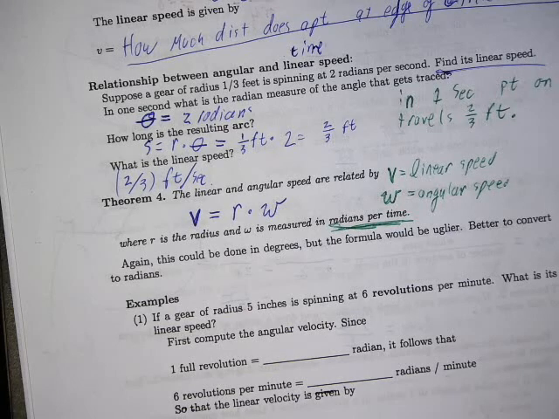Do you think you could do this also in degrees? Yeah, of course you could. But you would get an uglier formula. You would get a formula that differs from this formula by like pi over 180 or 180 over pi.